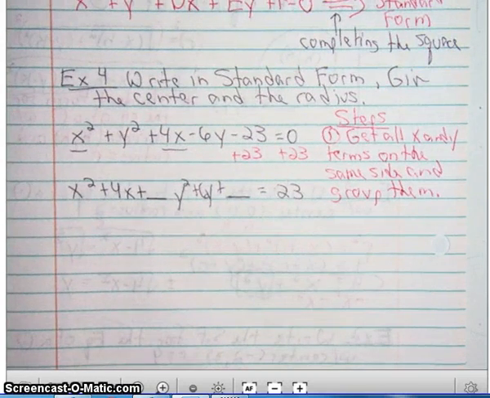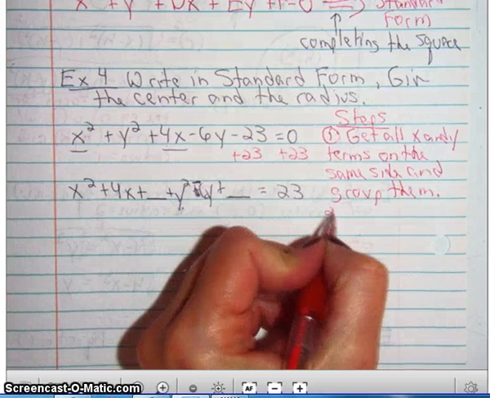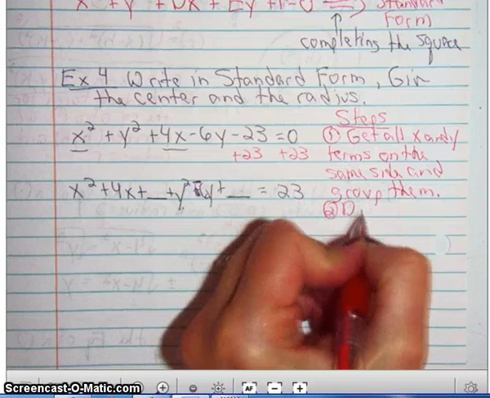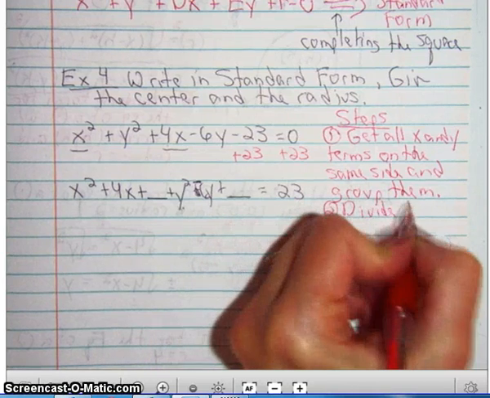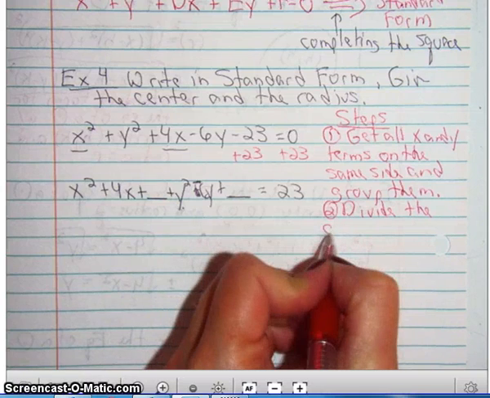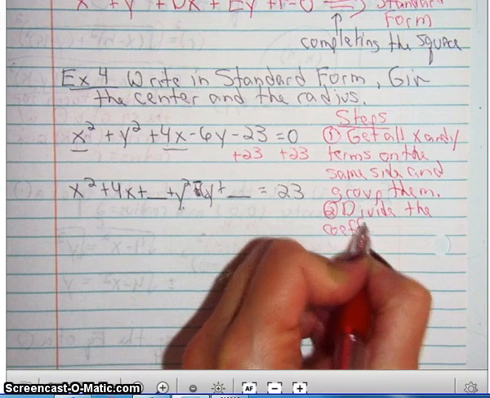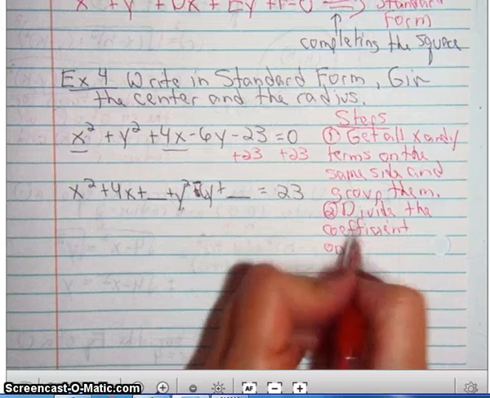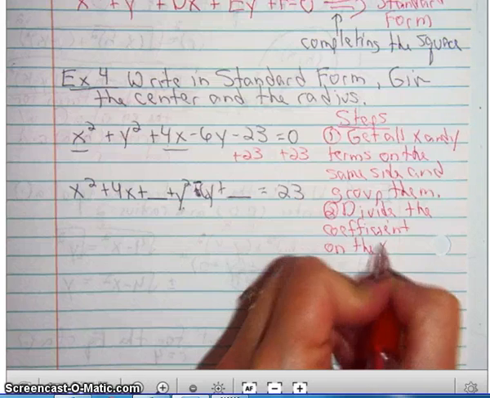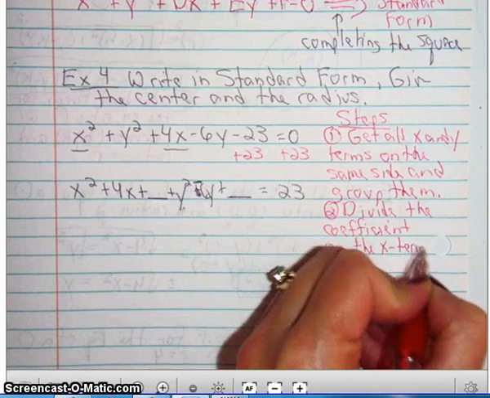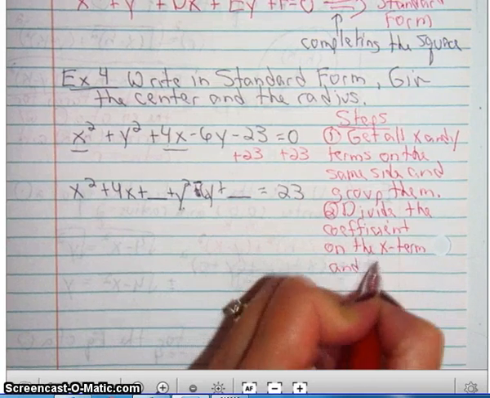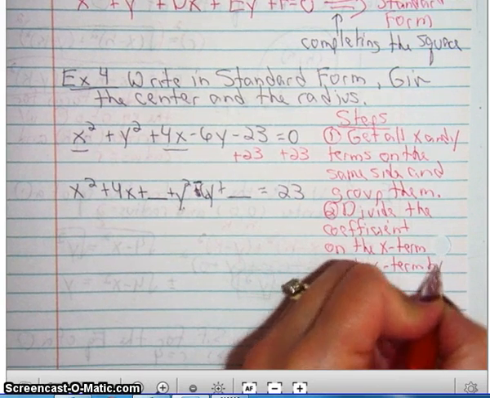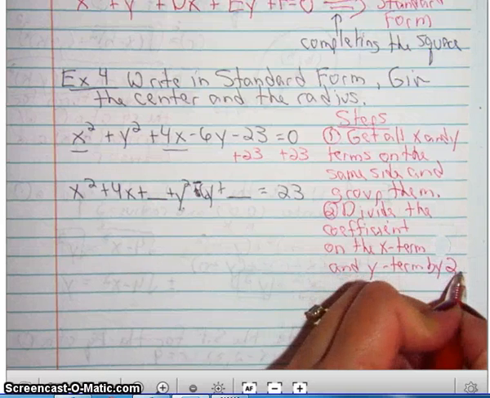So now, let me stop there. Okay, step number 2: divide the coefficient on the X term and Y term by 2.